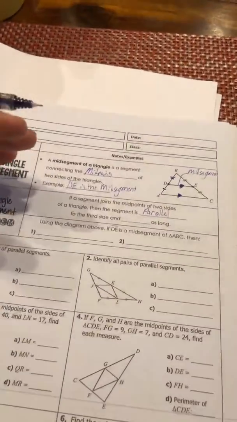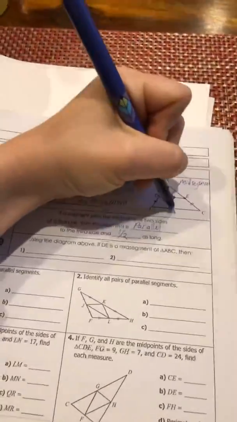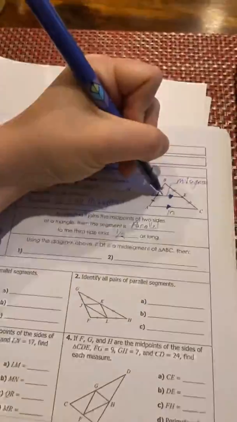Parallel does not mean they're the same length. Parallel just means they have the same slope, they go in the same direction, and they never intersect. Parallel lines can also give us angles, by the way. And so it's parallel to the third side, and it is half as long. So if this was 10, our mid-segment will be half that, which is 5.